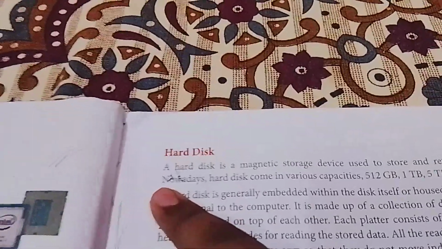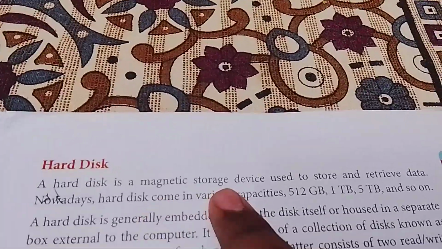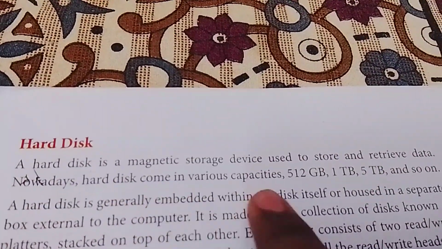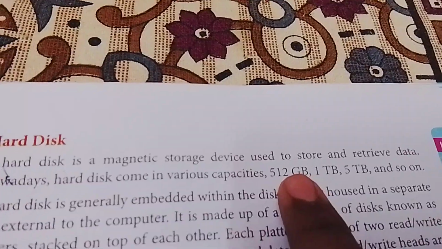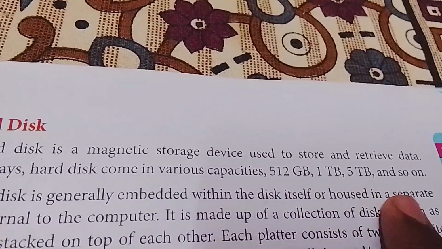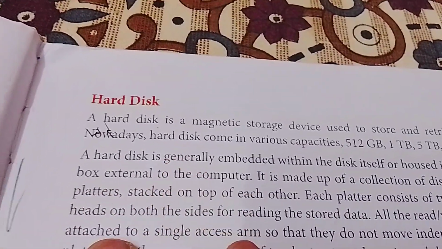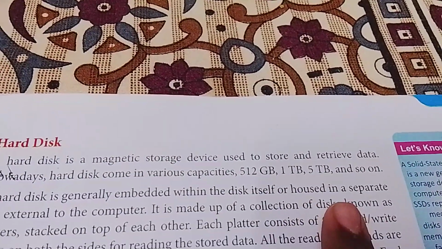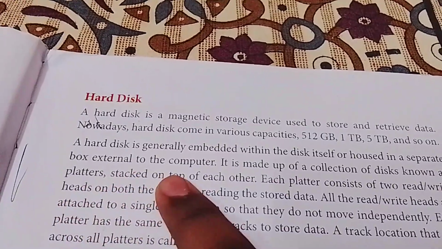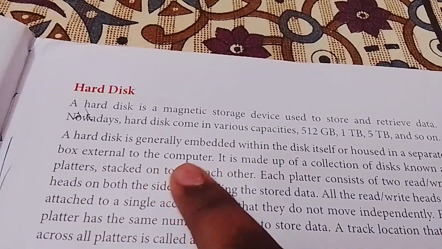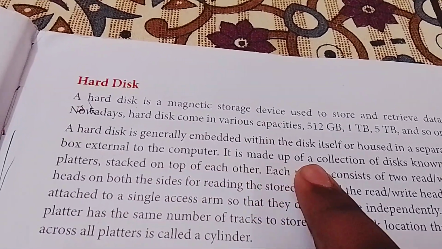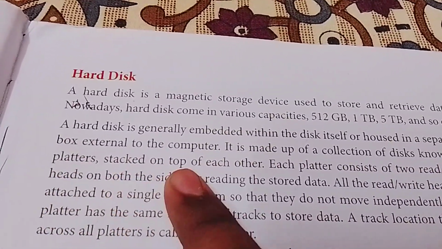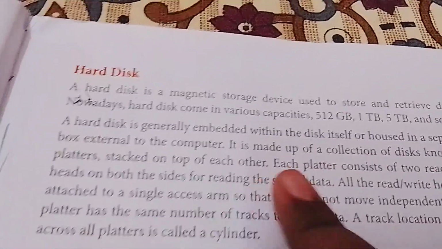Hard disk. A hard disk is a magnetic storage device used to store and retrieve data. Nowadays, hard disks come in various capacities: 512 GB, 1 TB, 5 TB, and so on. A hard disk is generally embedded within the computer or housed in a separate box external to the computer. It is made up of a collection of disks known as platters stacked on top of each other.